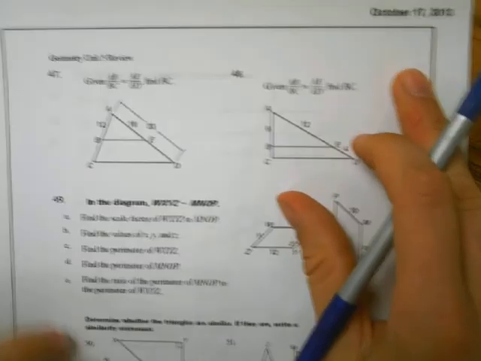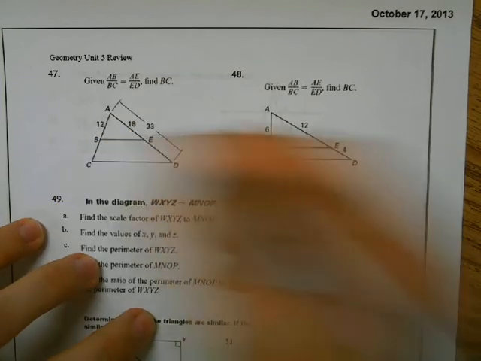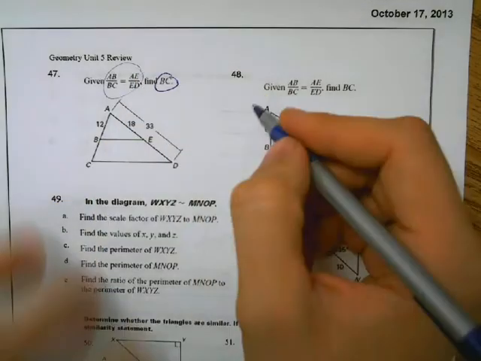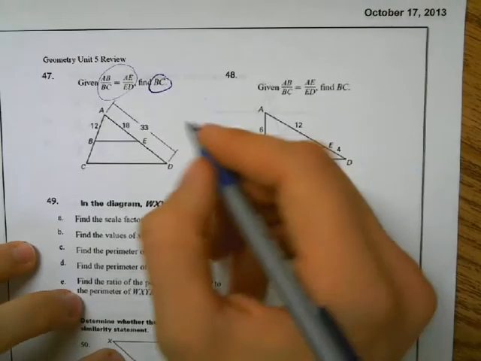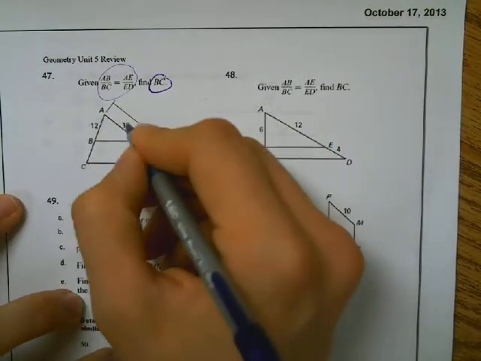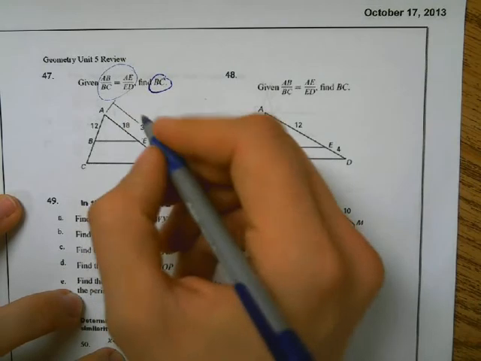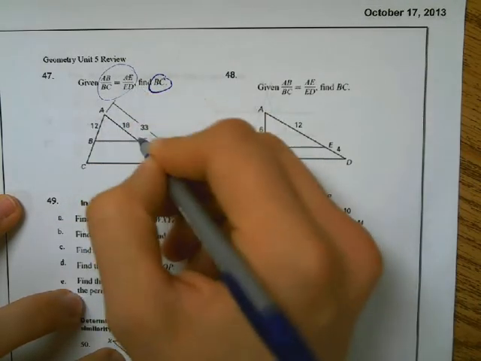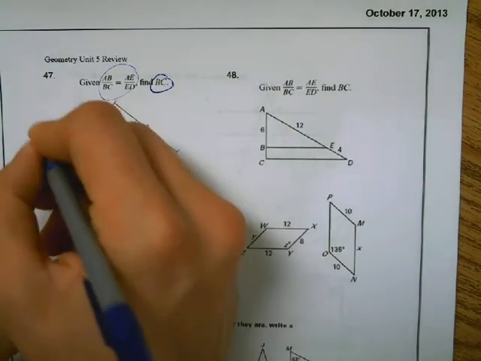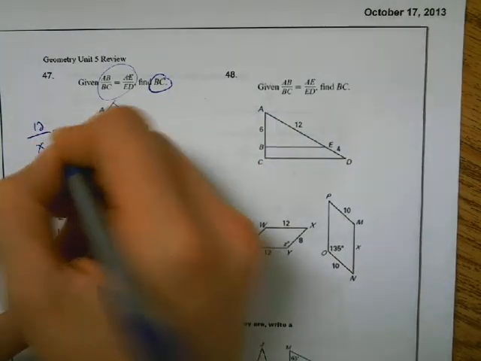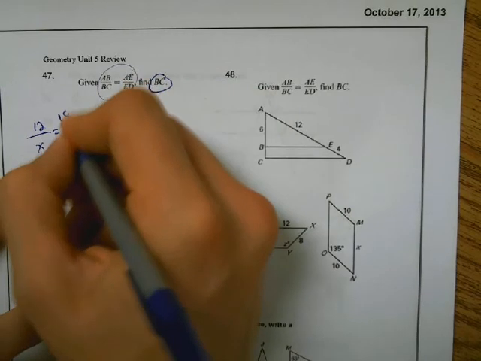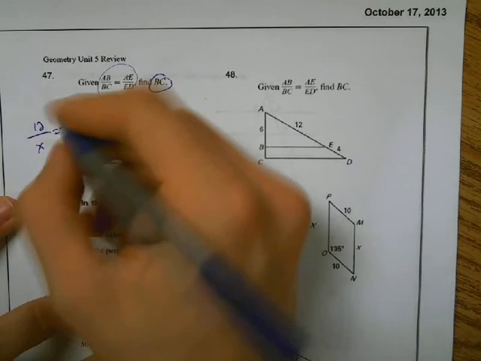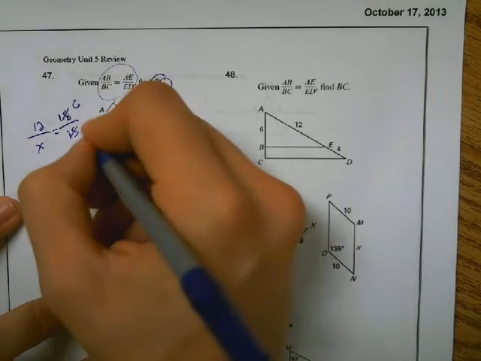On this one, finding BC, given that these two triangles are similar, find BE. We've got AB, here's AB. AB to BC is equal to AE to ED, find BC. So AB is 12, BC is what we're looking for, AE is 18, and ED is 15. And you would set it up just like that. I would reduce before I get started, so it's going to be 6 over 5.